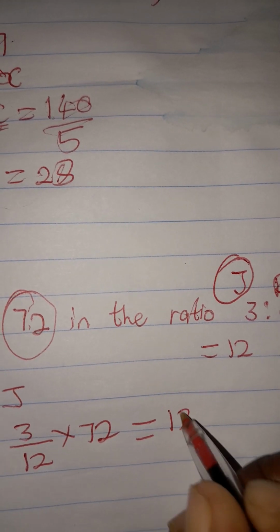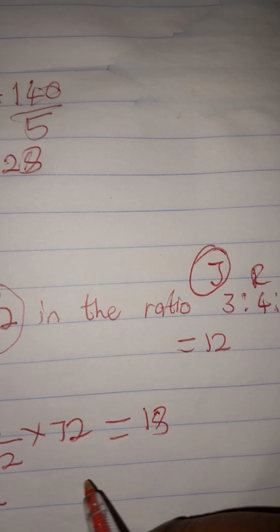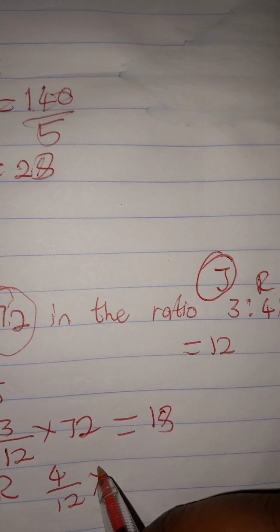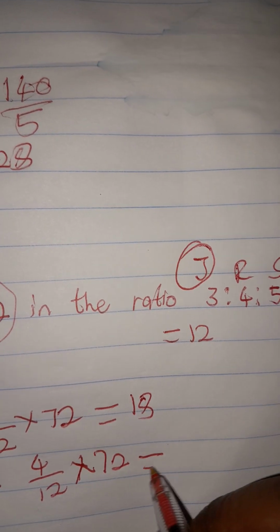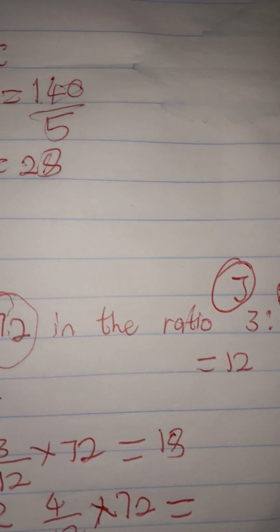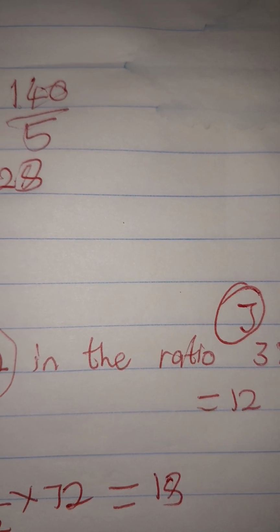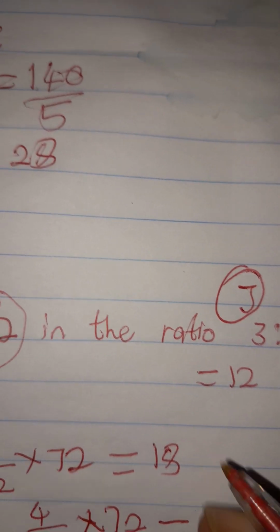That will give us 18 rand. What about Richard? Richard will have 4 over 12 multiplied by 72. Let's calculate that. That will give us 24.